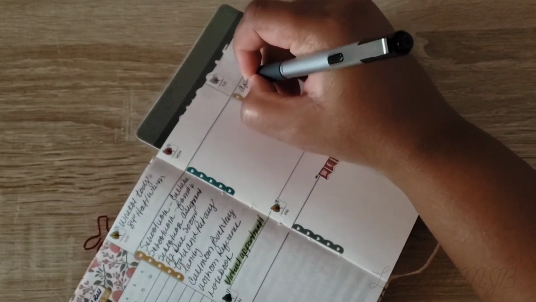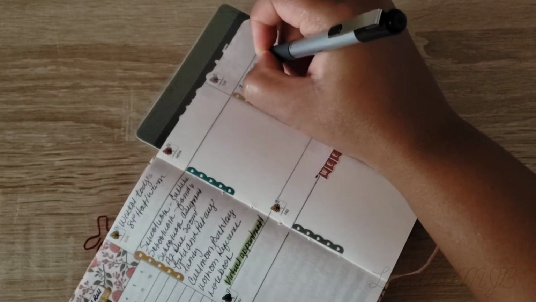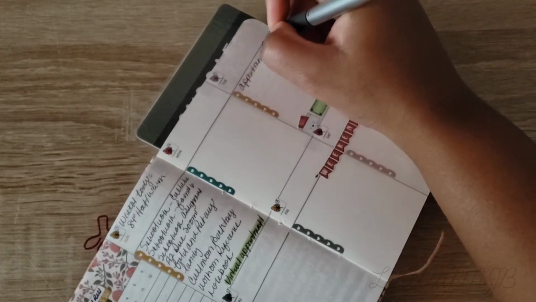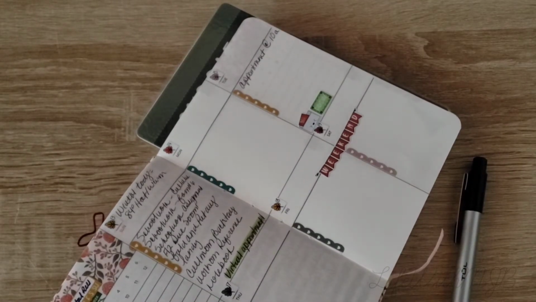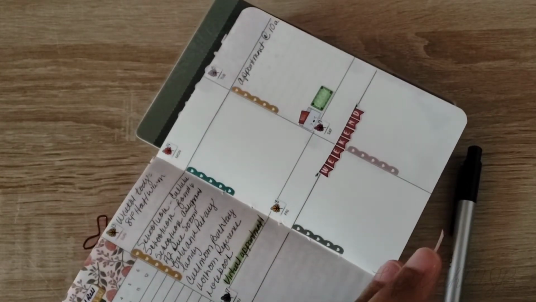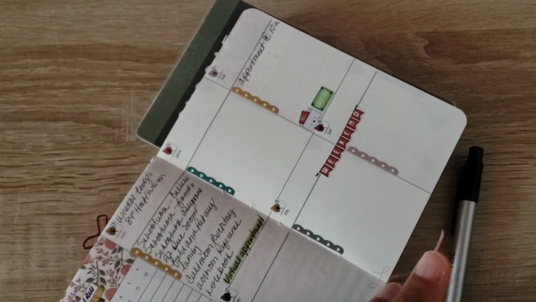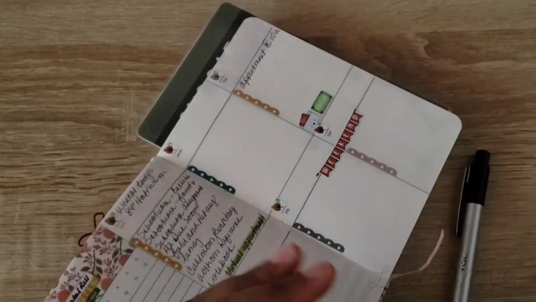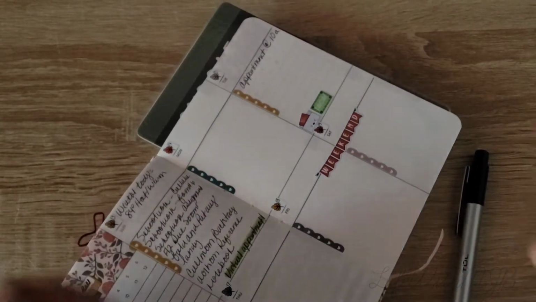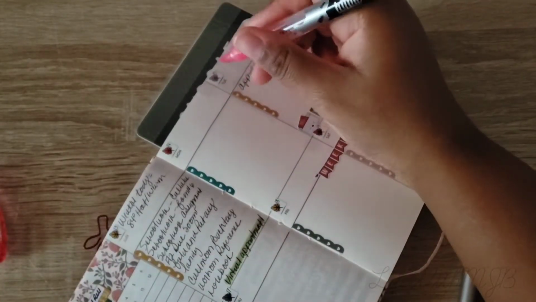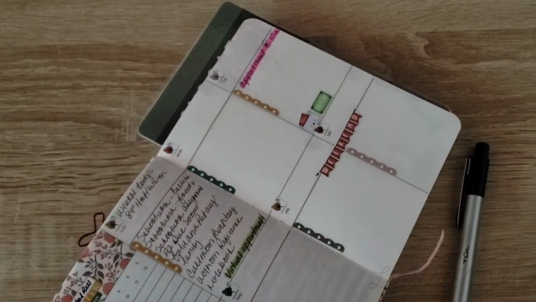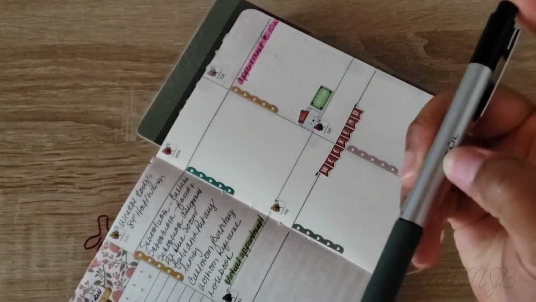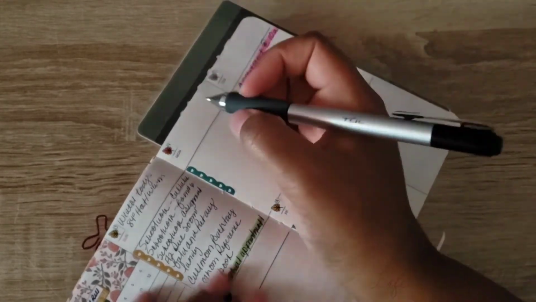So appointment at 10 A. And what I'm going to do is highlight it with a bolder color because I want it to stand out amongst everything else on this page. So I'm going to use my Trusted Dusted highlighter, and I'm going to highlight that in pink. And so appointment on this day.